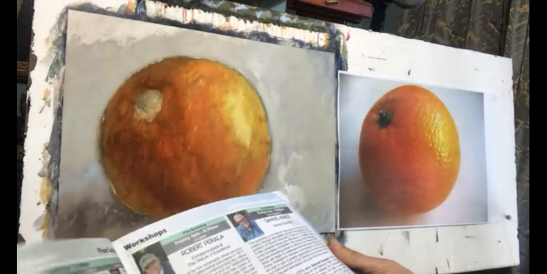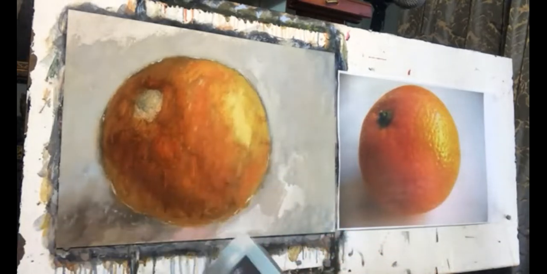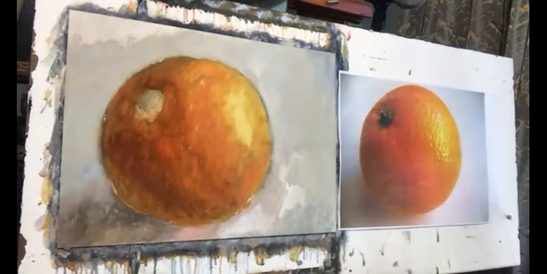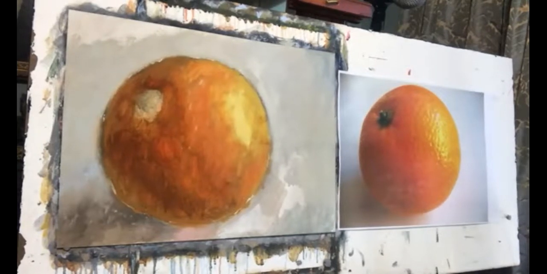There is one speaker, I will find out, whose talk is about the positive properties of terpenes. Terpenes.